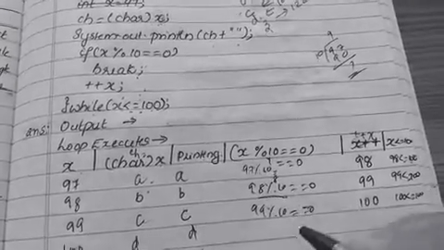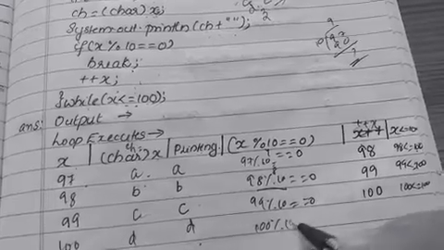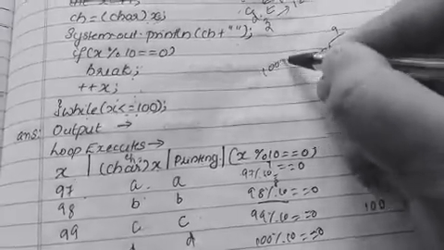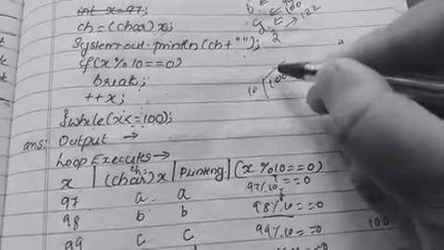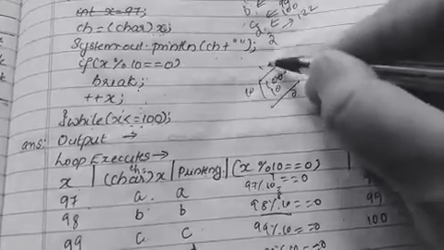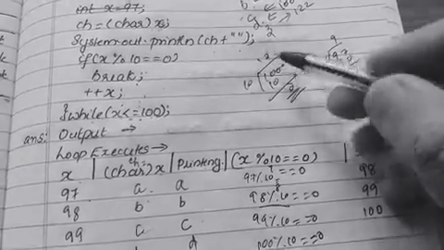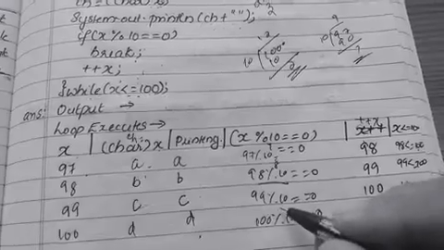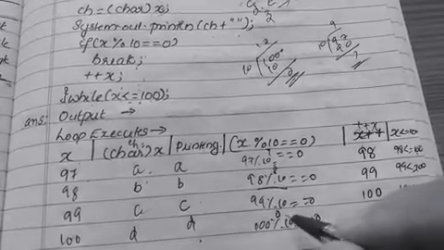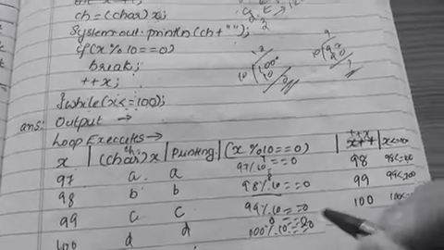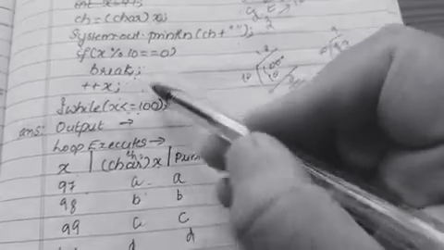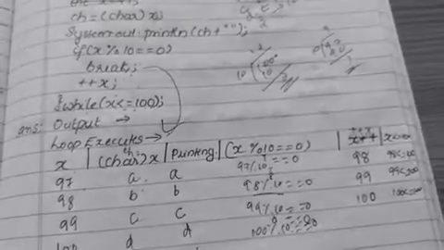So we will check the condition, that is 100 mod 10 equal to 0. We are checking the condition. So 100 is divided by 10. How many times? 10 times. The remainder is 0. When we do 100 mod 10, the result is 0. 0 equal to 0. The condition is true. So we will execute the break statement and come out of the loop.